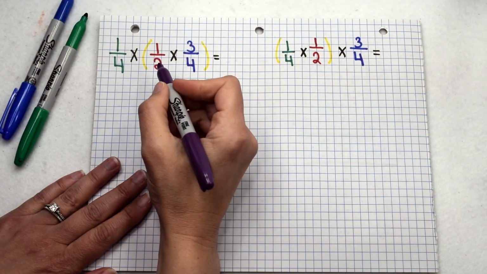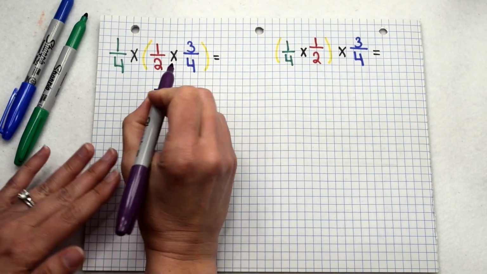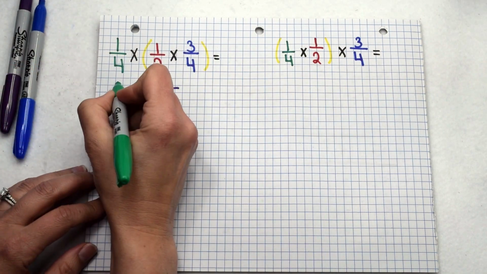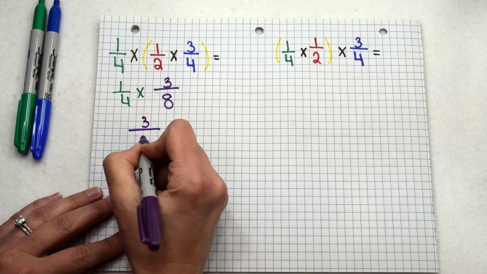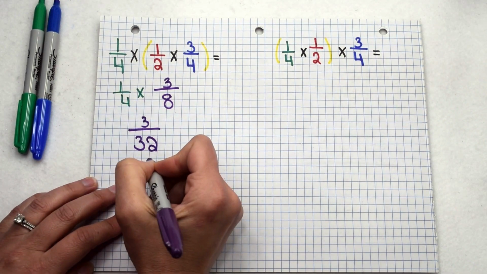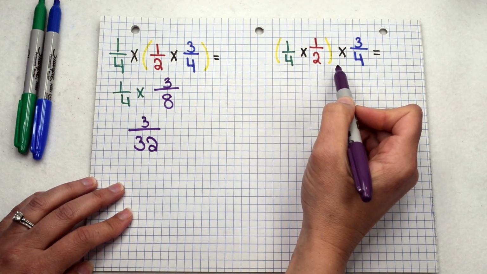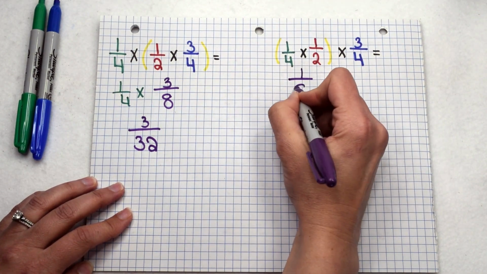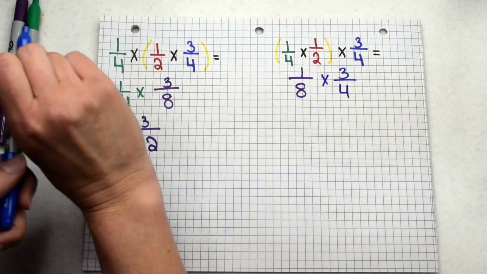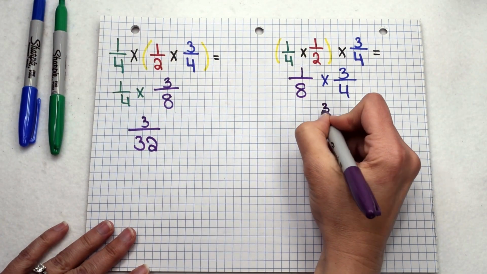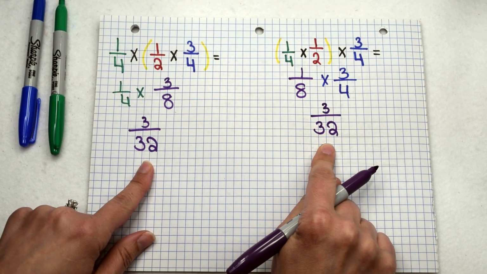Let's test this with our algorithm. Order of operations tells us to multiply inside the parentheses first. So 1 times 3 is 3, 2 times 4 is 8. Then we're going to have to multiply that times the 1/4. When we do that, 1 times 3 is 3, 4 times 8 is 32, so we come out with 3 out of 32. Let's see what happens if we move our parentheses so that we first have to multiply the 1/4 times 1/2. 1 times 1 is 1, 4 times 2 is 8, then we're going to have to multiply that times our 3/4. When we multiply those, 1 times 3 is 3, 8 times 4 is 32, so we still come out with 3 out of 32 both times.